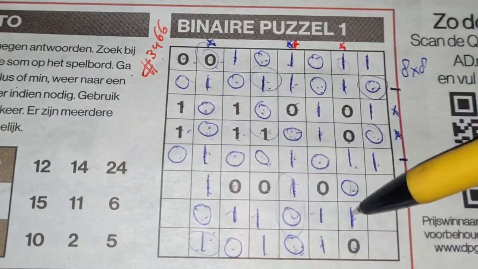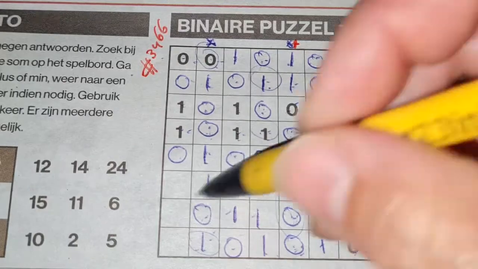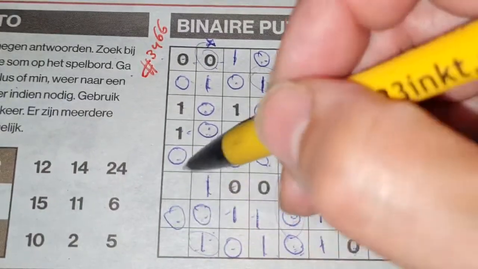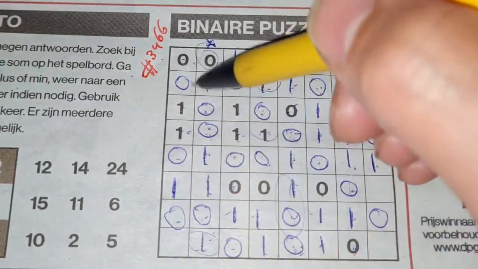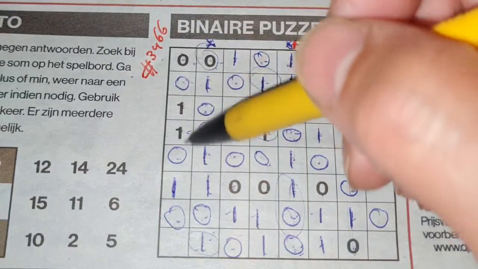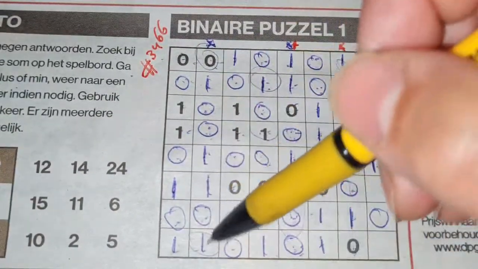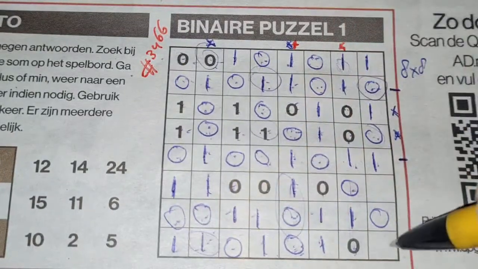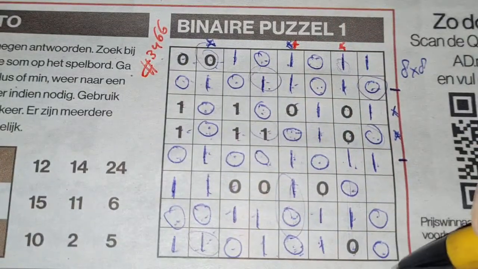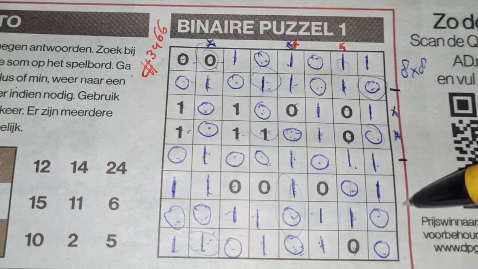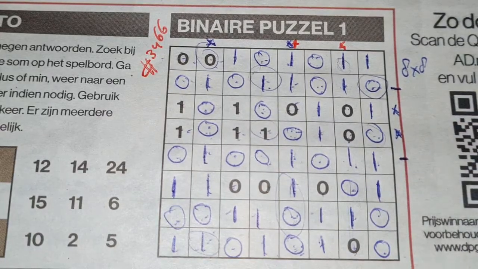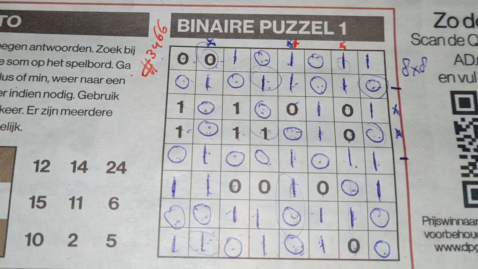Now we have 4 ones, so the rest are O's. Between two O's comes a 1. 1, 2, 3, 4 O's, so the rest are 1s. 1, 2, 3, 4 1s, so the rest are O's. Double O, here 1, there 1. Yes, finished in 7 minutes. Wow, a lot of comparing in this one. But I've completed it, yes.